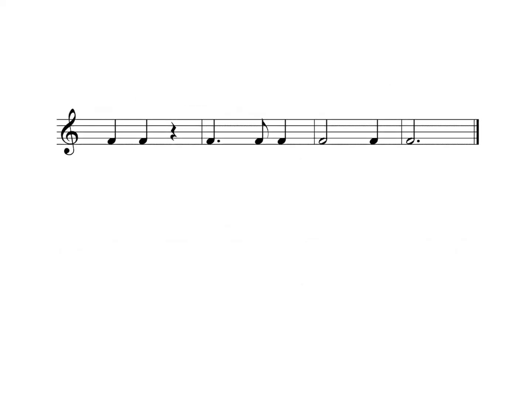If there are no beamed note groups, begin by counting the quarter note beats. There are 3 quarter beats in each bar, and so the time signature is 3/4.